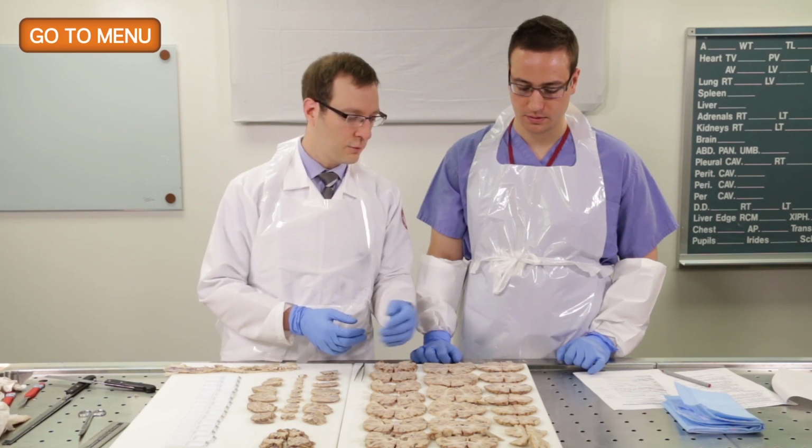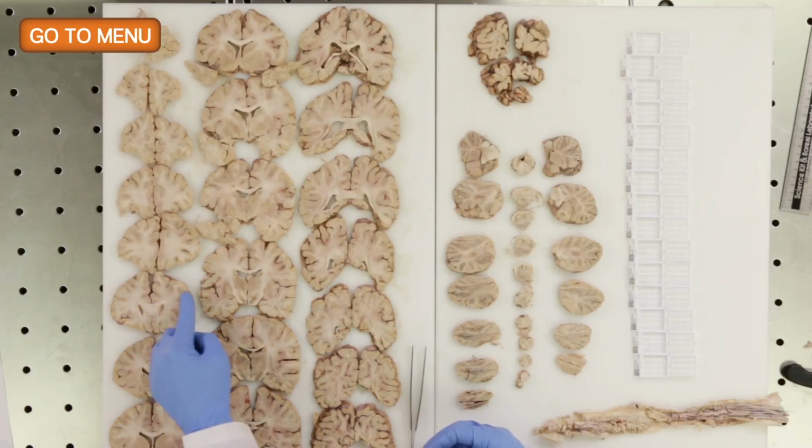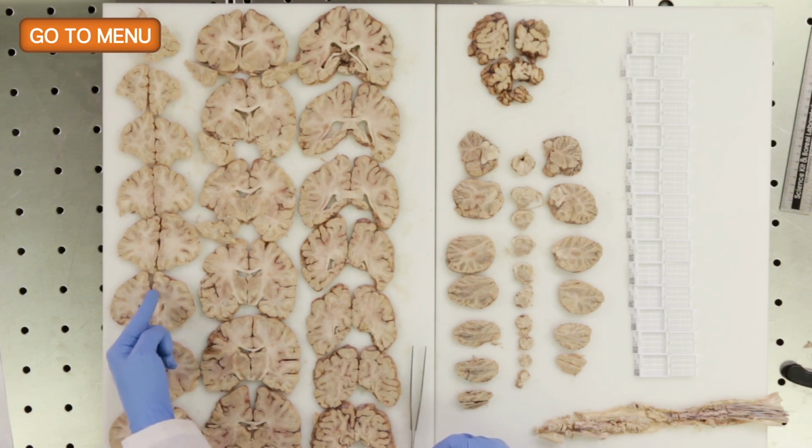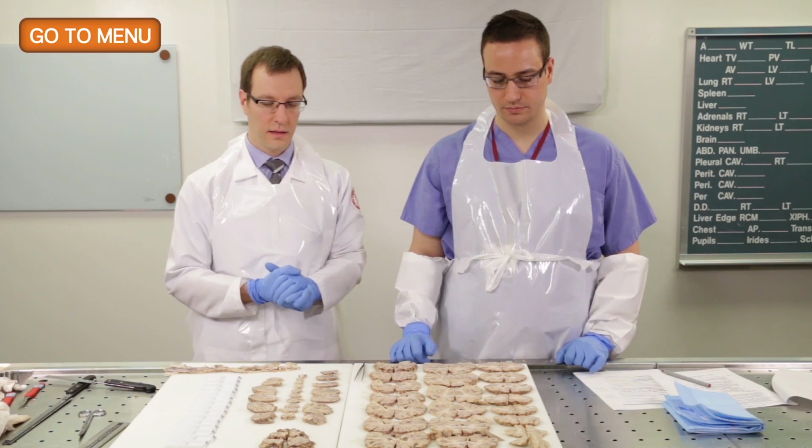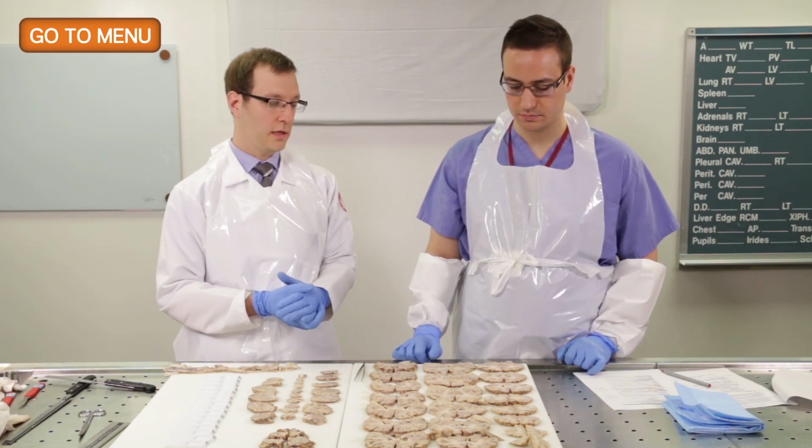So the watershed areas between the superior gyrus and the middle gyrus, for example, in the frontal lobe, which would be between the anterior circulation and the middle circulation. So you want to sample that area and sample the sulcus, which is where the susceptibility to injury is greatest.